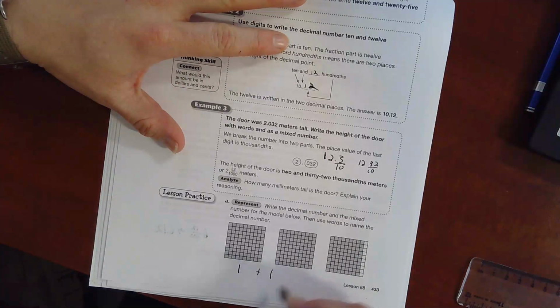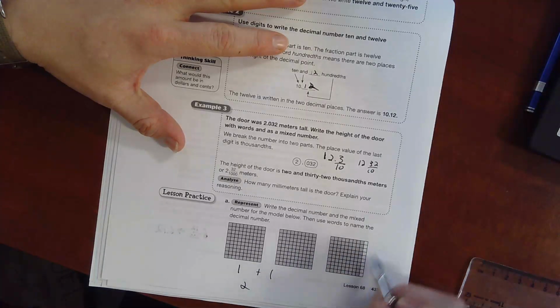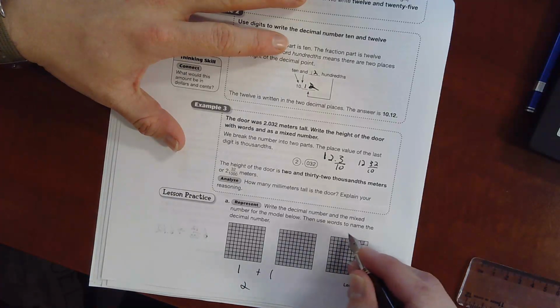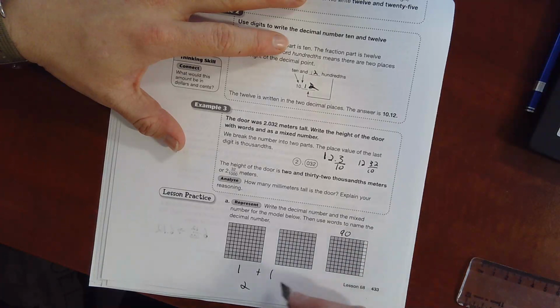All right, assuming you've made your choice, we have 1 plus 1, that's 2. Over here, I already know these are hundredths. We counted it up last time. I know there's 9 of these, so that's 90. So that would be 2.9 or 2 and 90 hundredths.